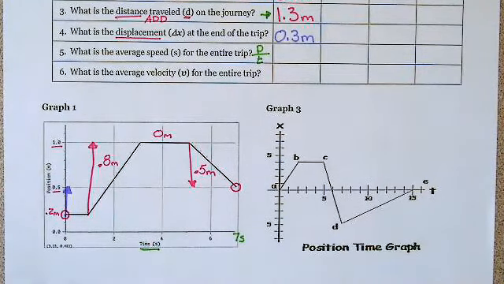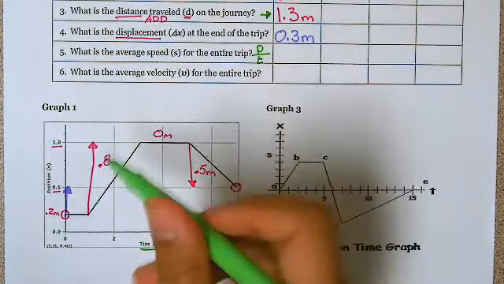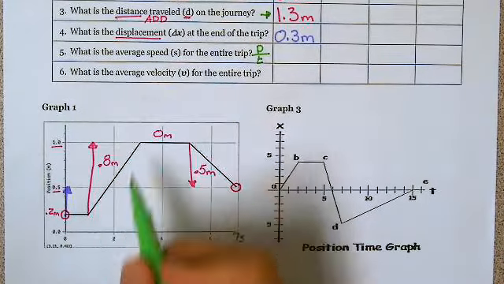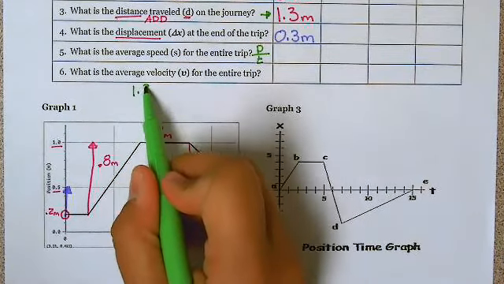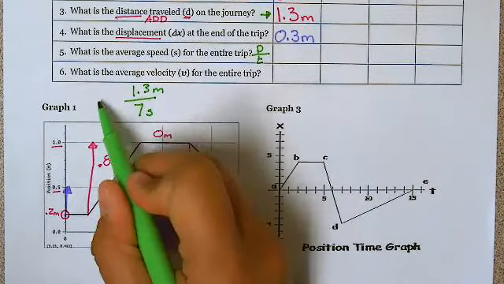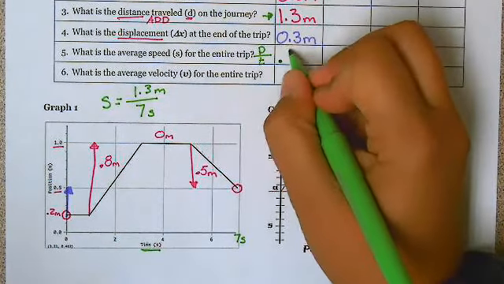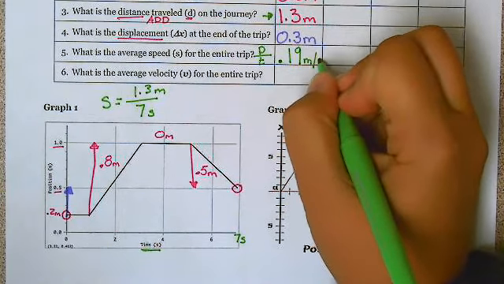So to figure out our average speed is distance divided by time. So we're going to do 1.3 divided by 7 seconds. So total distance divided by total time. So remember, whatever's on top is what you're going to put in the calculator first. So 1.3 divided by 7 will give you 0.185. So we'll round that to 0.19 meters per second.